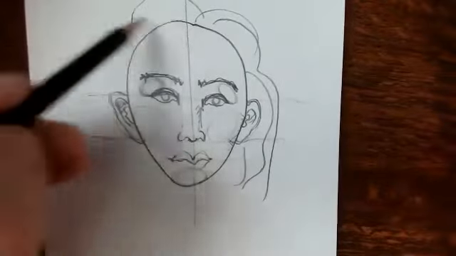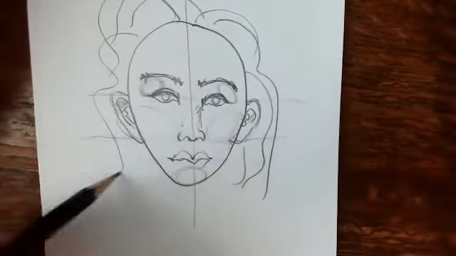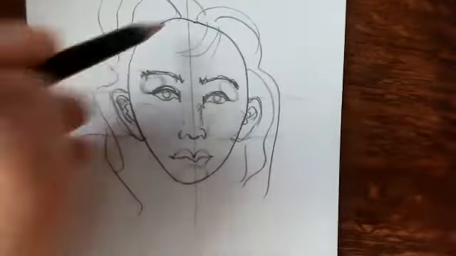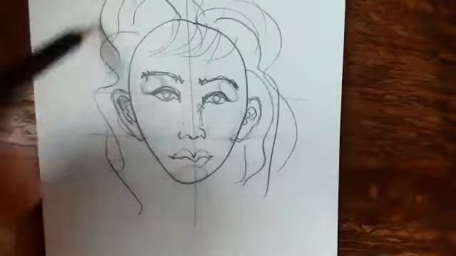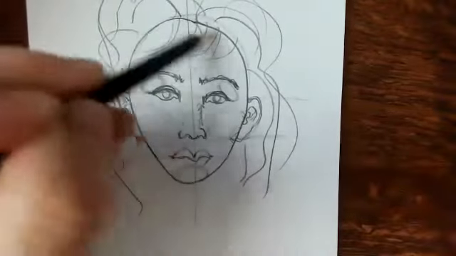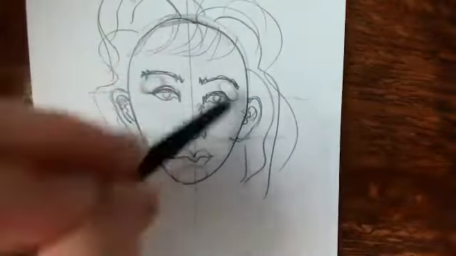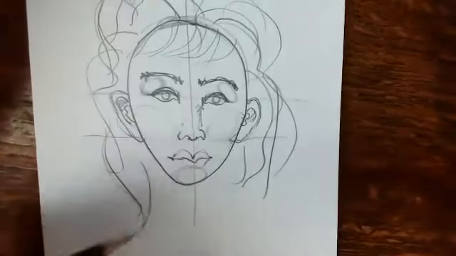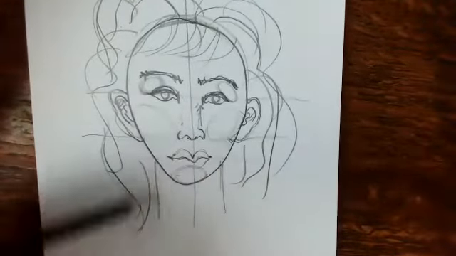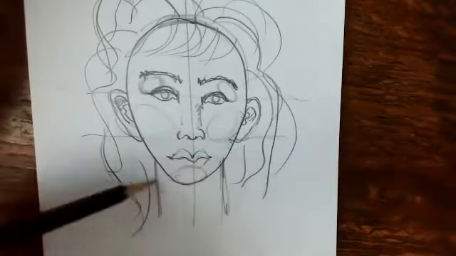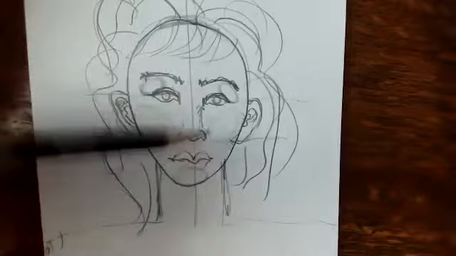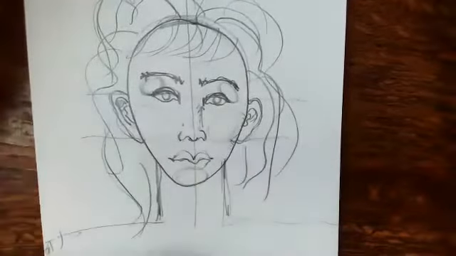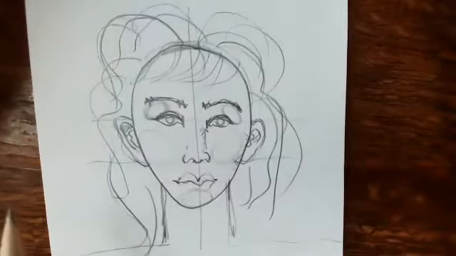And then hair always goes on top. If somebody has hair, especially if it's very voluminous, it goes on top. You might have a fringe coming across the face, but the actual hair will go on top of the line of the head, so it's an extra layer. And then the neck is usually around here, and shoulders are usually quite wide. They can quite often be as wide as the length of the head. So that's a very quick demo for straight on.